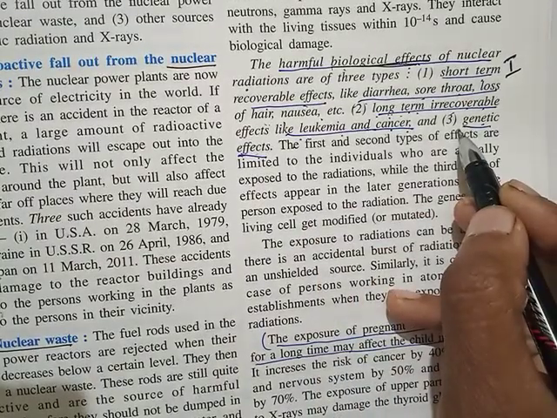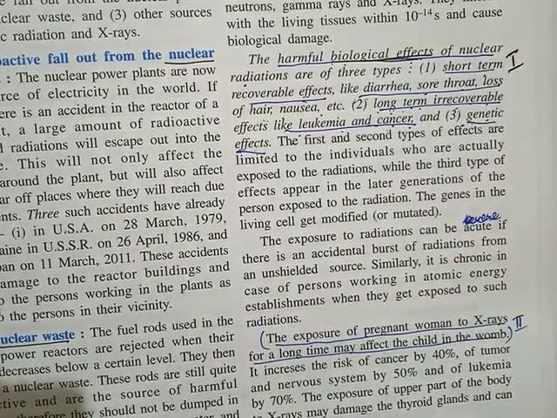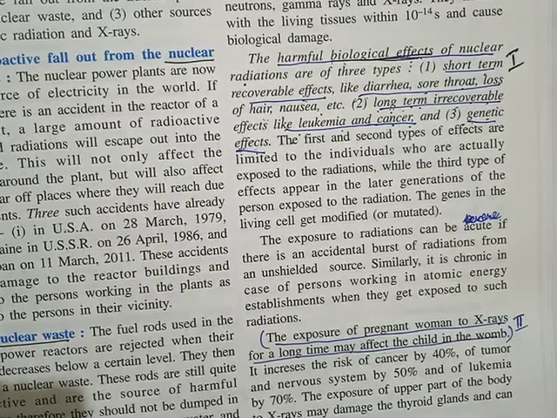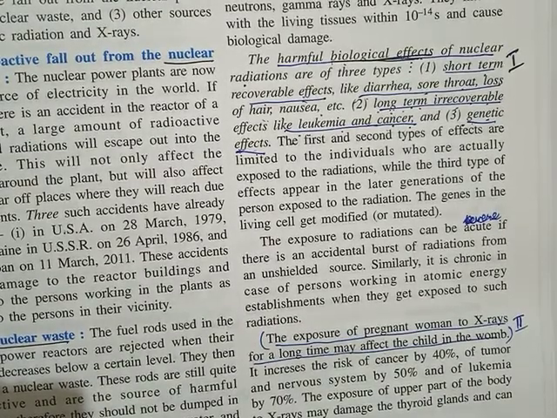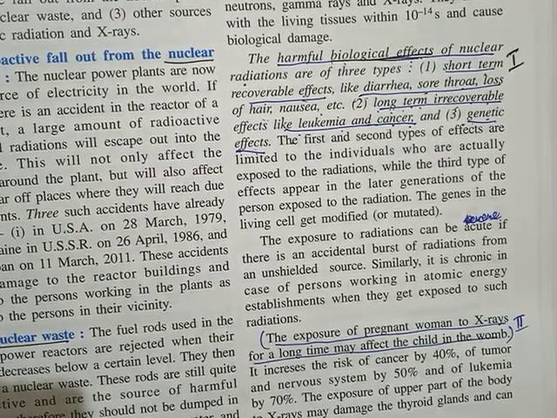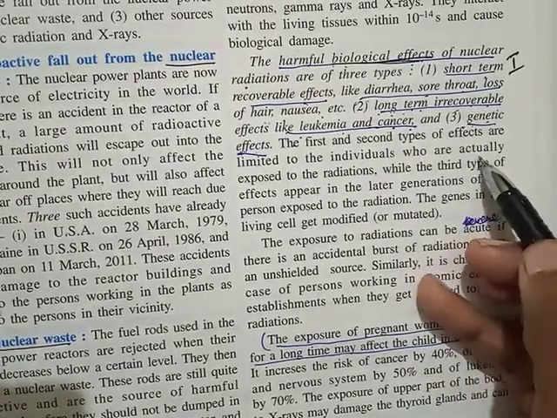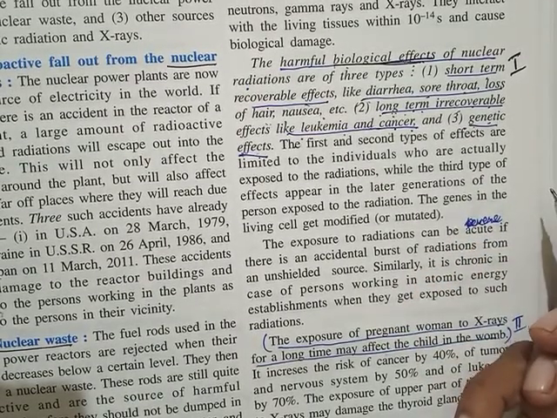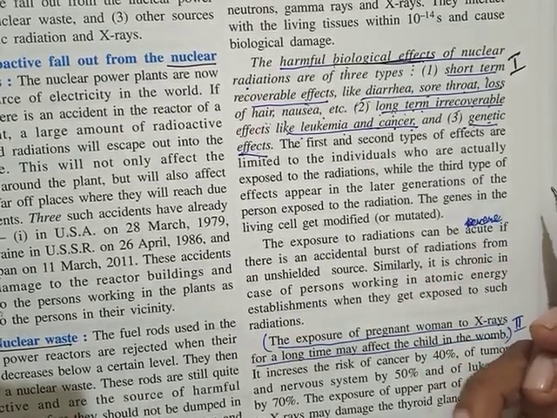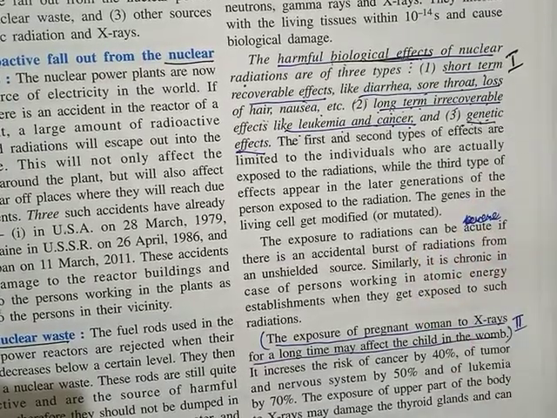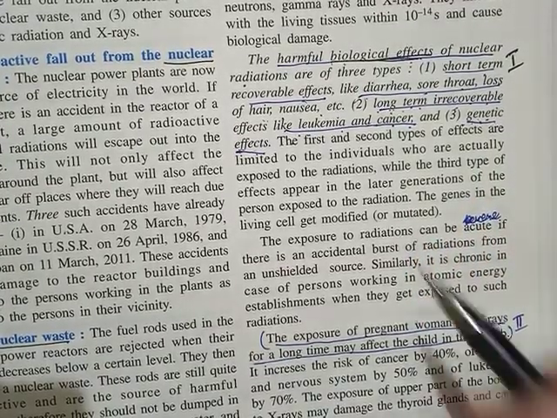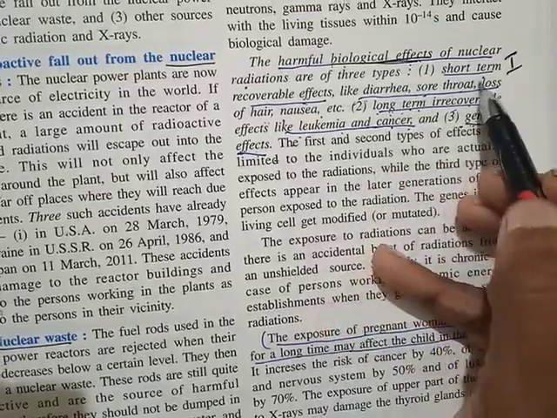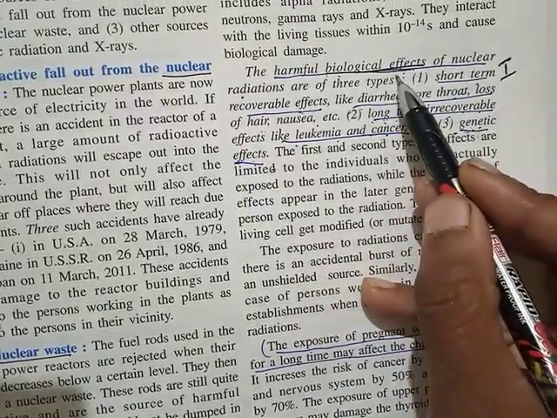It can also cause genetic effects, which means it can pass from one generation to another. It happened so many years back, but even the younger generation have been affected by that, and they have some defects in their bodies or some kind of problems because of the radiations to which their grandparents were exposed. So these are the possible biological effects.